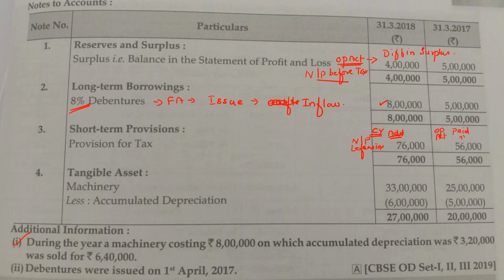Once we have done that, we would get the balancing figure in the accumulated depreciation. It would be the depreciation for the current year, which would be an add back in the operating activity under non-cash expenses. And the balancing figure in the machinery account would be the purchase of machinery made during the year, which would be an outflow under investing activity. In addition to that, you would have the inflow of 6,40,000 related to the sale of machinery too under the investing activity. So having understood the question, now we will go about the next step, that is, prepare the format.